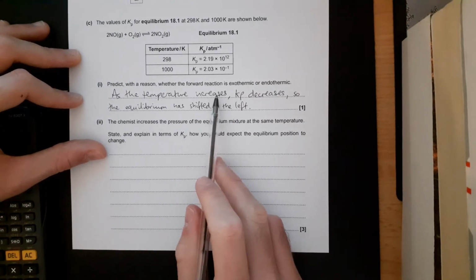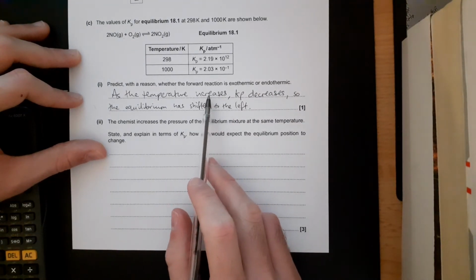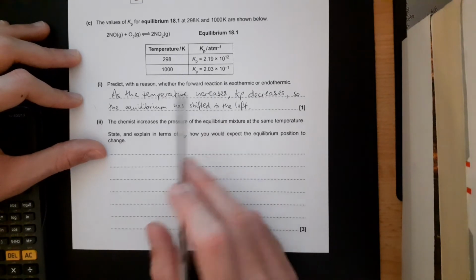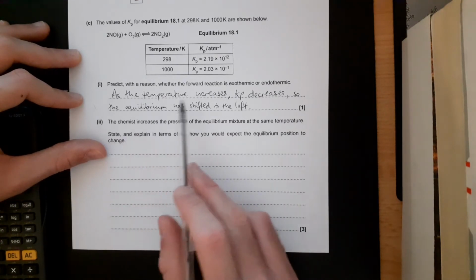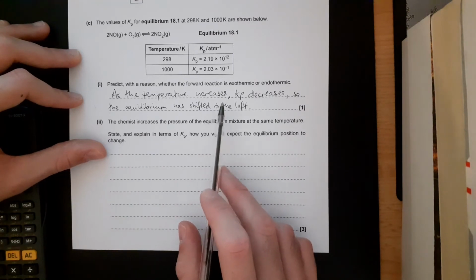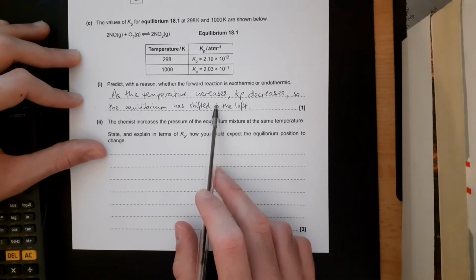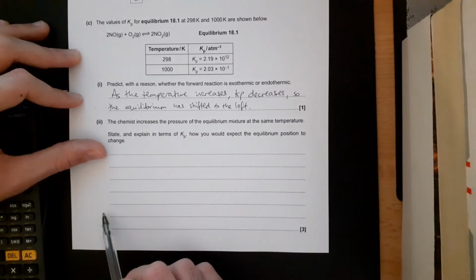So when you increase the temperature, according to Le Chatelier's principle, the equilibrium would try to decrease the temperature, and it would shift in the endothermic direction. Well, our equilibrium has shifted to the left, so left must be the endothermic direction, so the forward reaction must be exothermic.